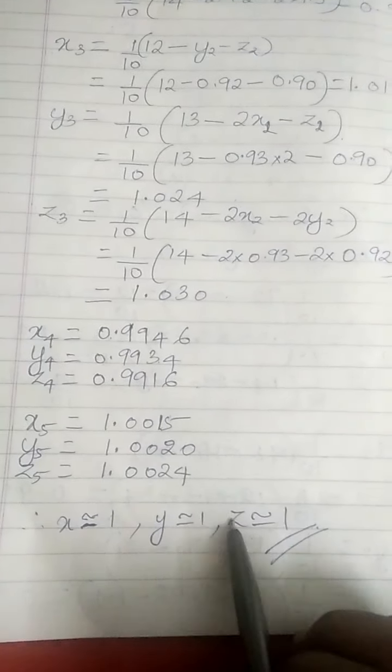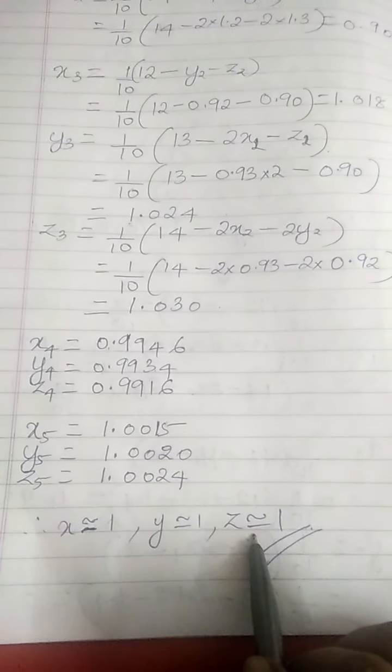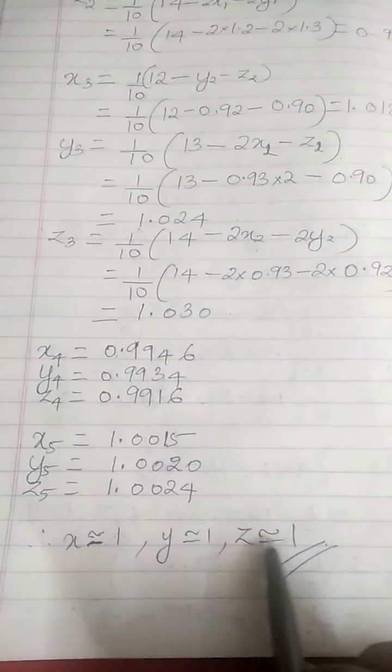Substitute these values of x, y, and z in one of the given equations to verify the correctness of the values.